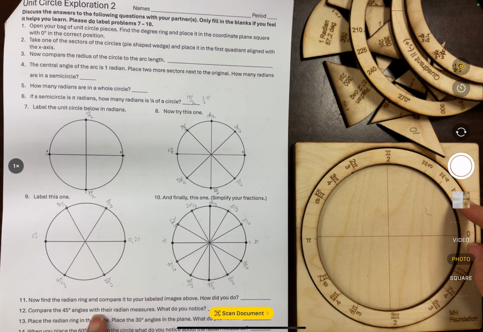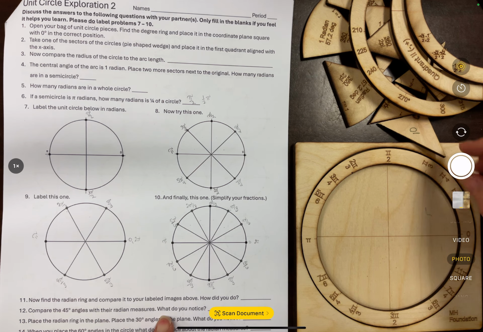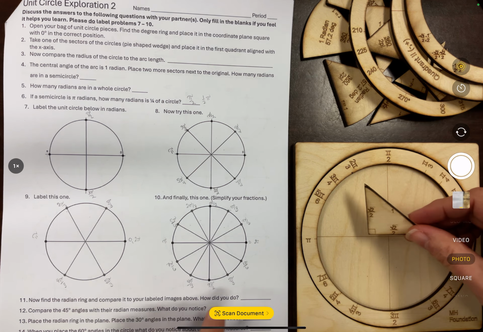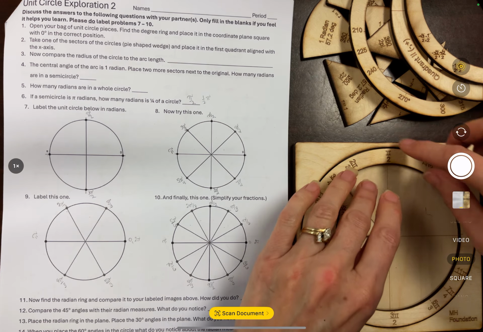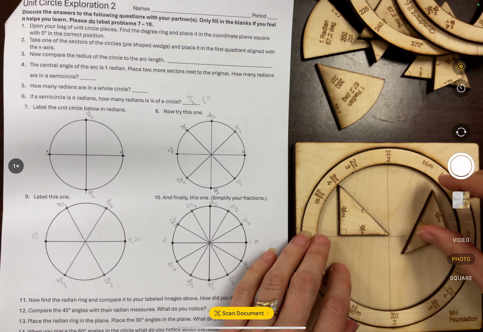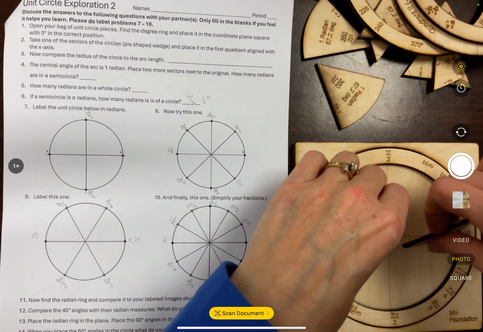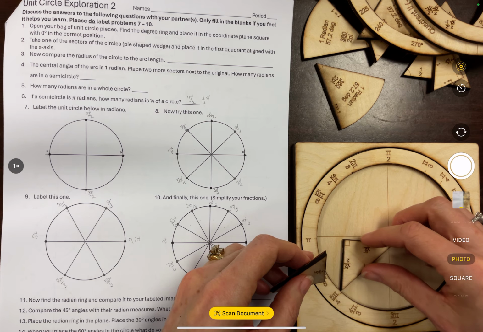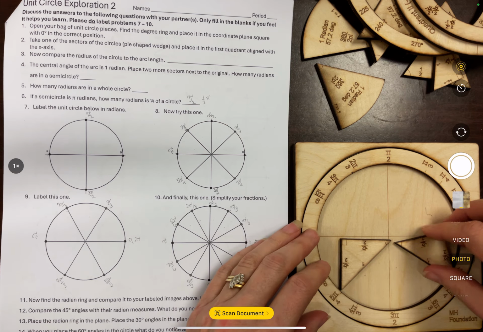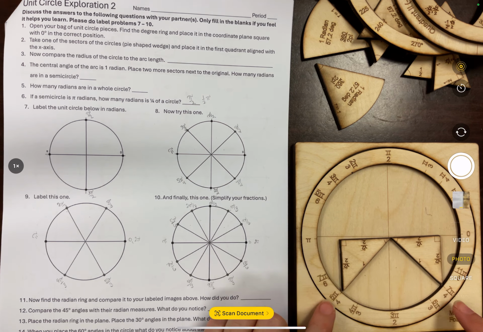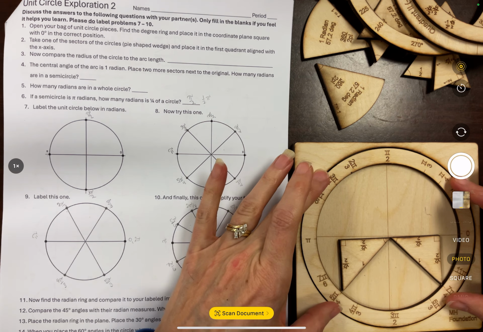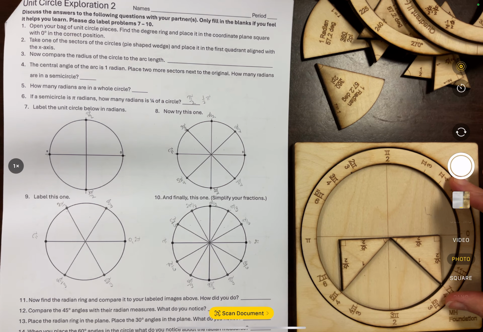So compare the 45 degree angles with the radian measures, and what do you notice? So 45 degree angles are these guys, and I have a pi over 4 and a 3 pi over 4 and a 5 pi over 4 and a 7 pi over 4. So it looks like 45s always have a 4 in their denominator.